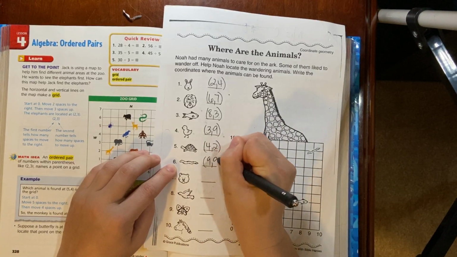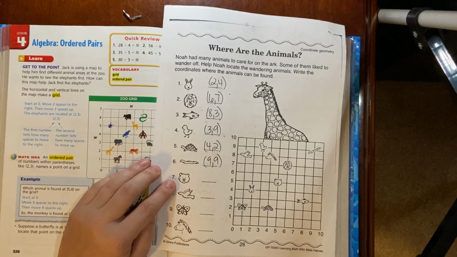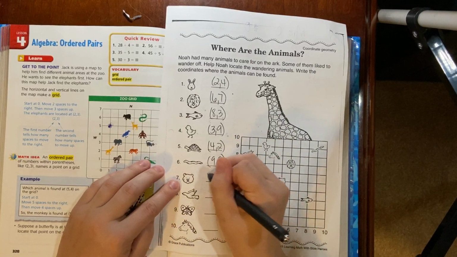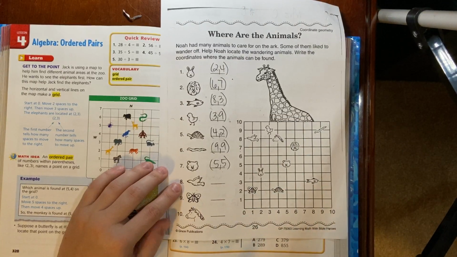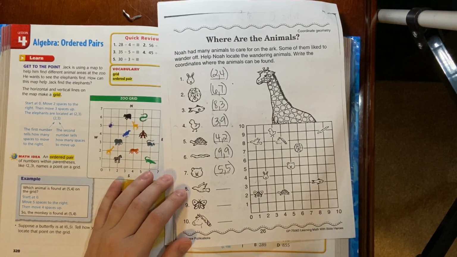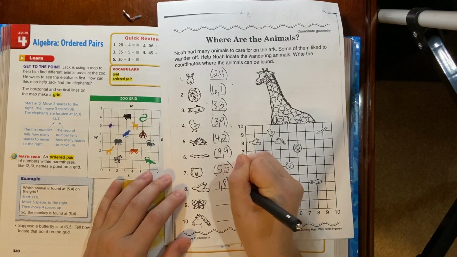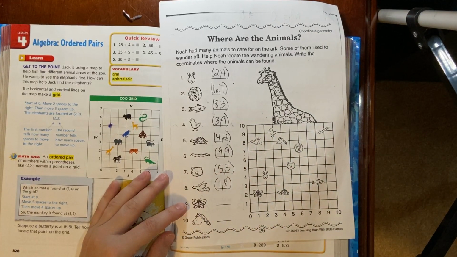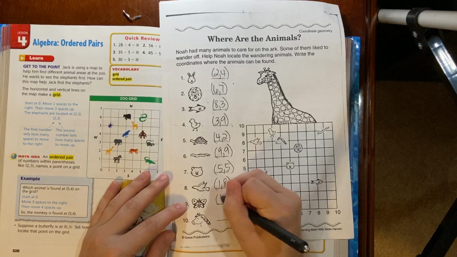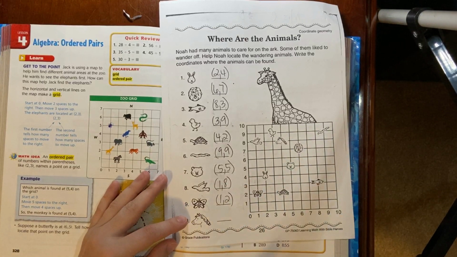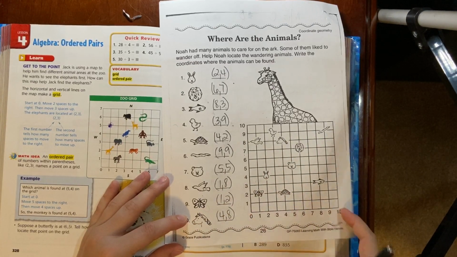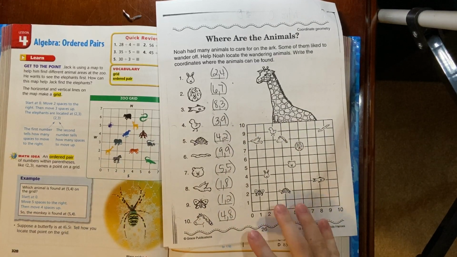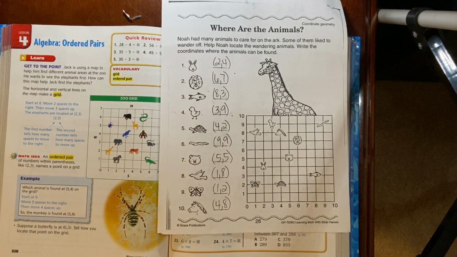9, 9. The bear, 5, 5. That was a terrible parenthesis. Sorry about that. The dove, 1, 8. Oh, that one's better. The butterfly, 1, 2. And the horsey, 4, 8. We always go this way before we go this way. I have a feeling you were very successful on this assignment.